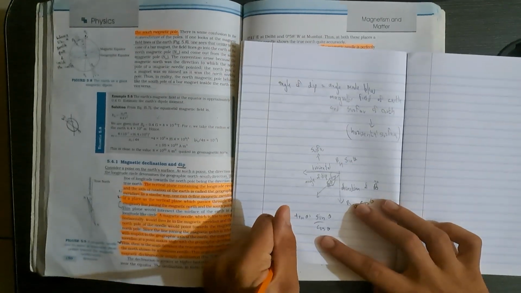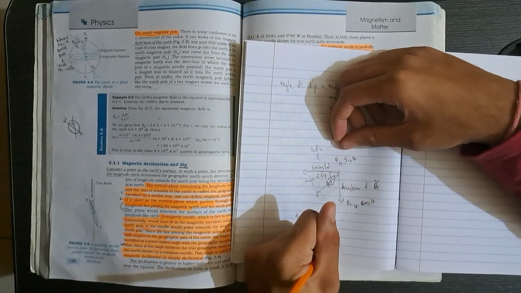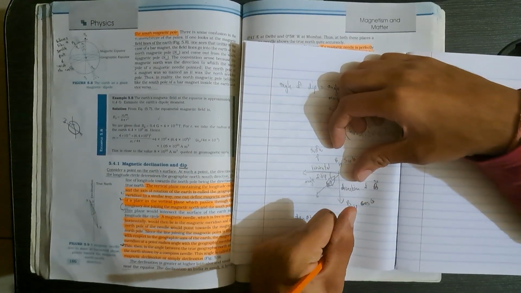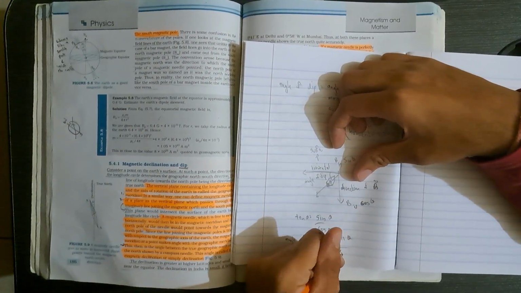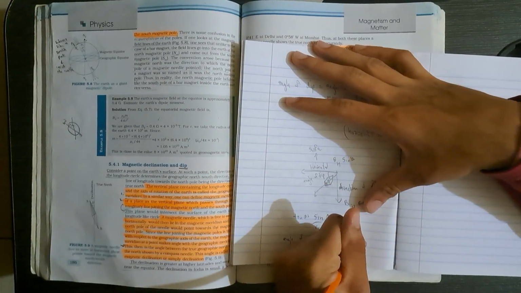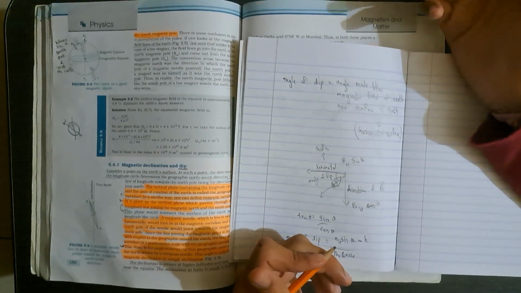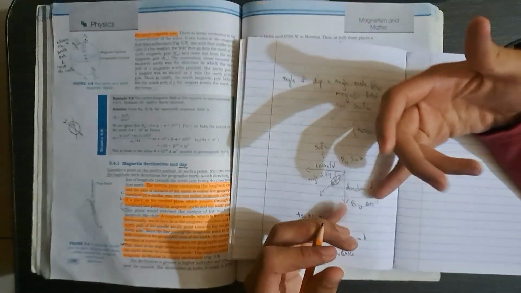So I can find the angle of dip: tan theta is equal to BH sin theta by BV cos theta, which is the ratio of the horizontal component to the vertical component.